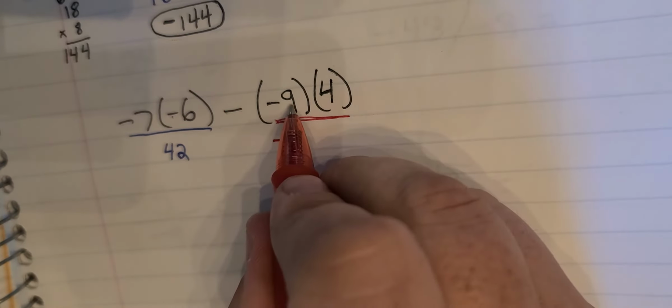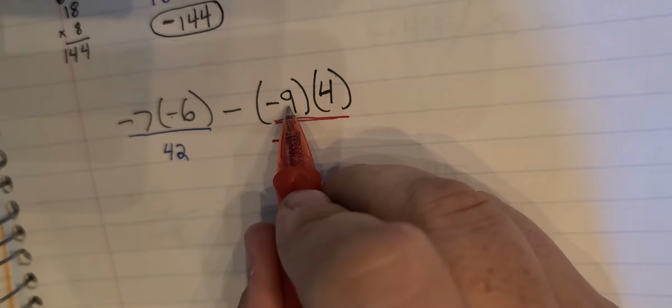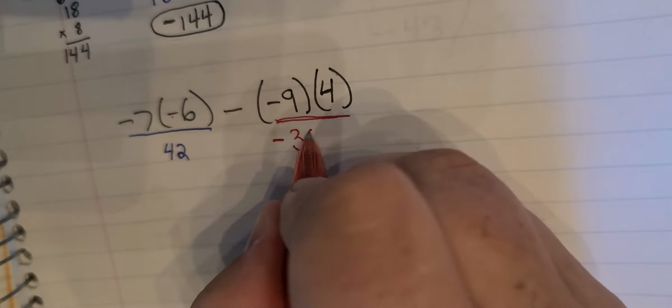Now on this side here, I have a negative 9 and a 4. So my answer is going to be a negative, because negative times a positive, negative and positive gets me a negative. 9 times 4 is 36. But I still have to bring down the subtraction.